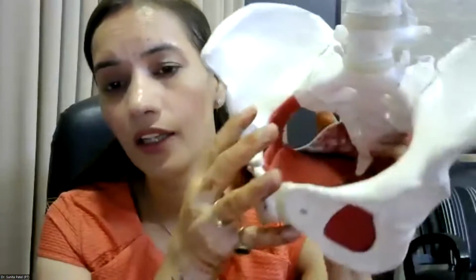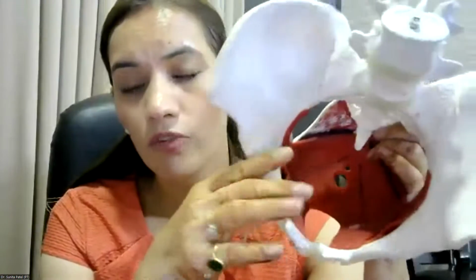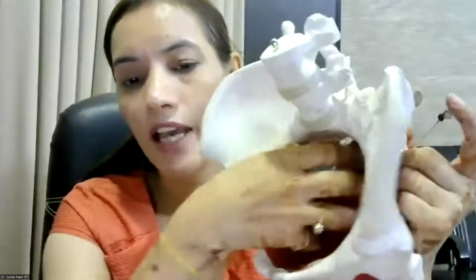So this is our bone, and the bone has a floor. So this is the bone, and then let me attach muscles here. We have these muscles, which are the pelvic floor muscles, and in these pelvic floor muscles we have the pelvic organs. We discussed that with ligaments, the arch and shape, everything. I think we understood.